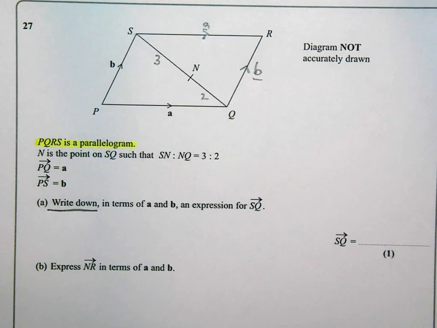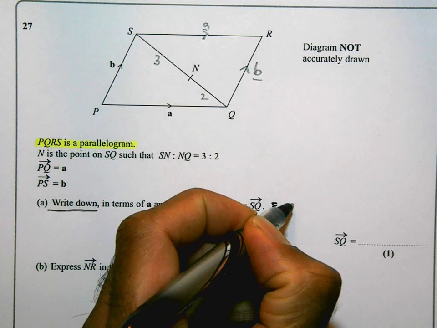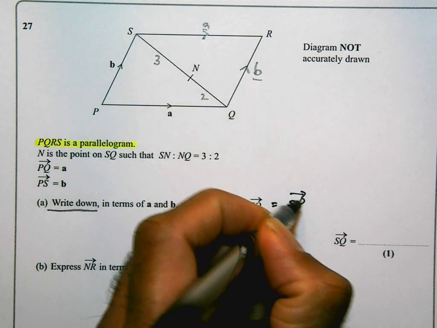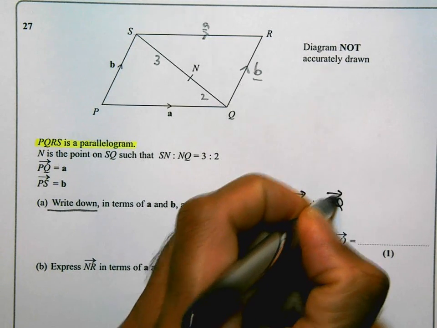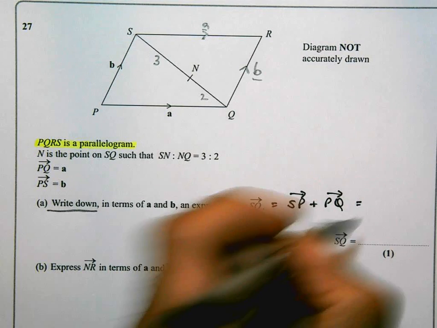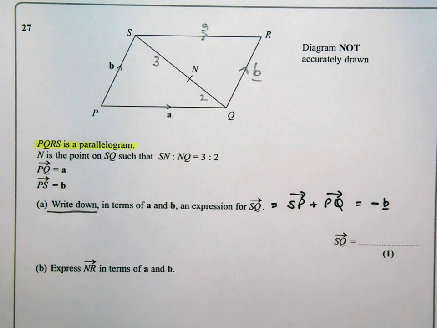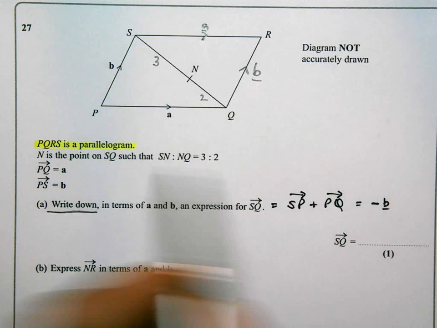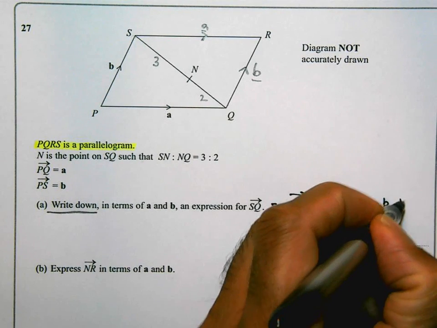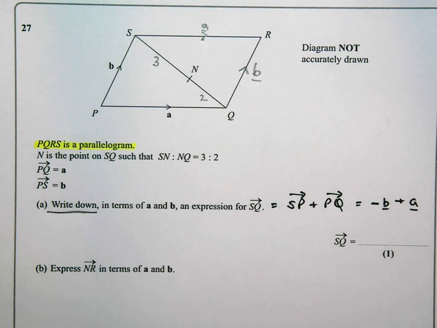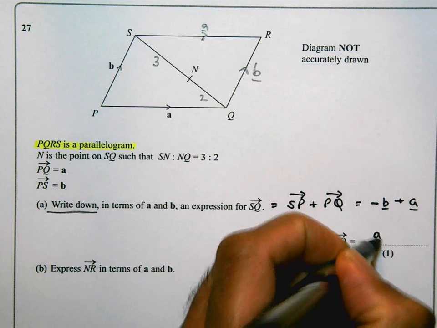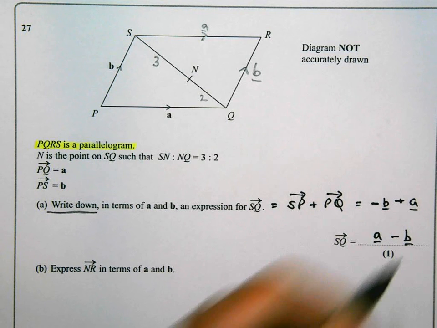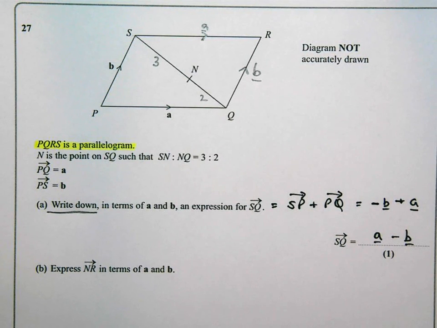If I write it down here, S to P plus P to Q. S to P is going to be minus b, and P to Q, that is exactly what we've been given, plus a. Now I could leave it like that, or I could write a minus b. Both of those are the same, and that'll get me that 1 mark. It's a pretty straightforward mark, and pretty easy to get.